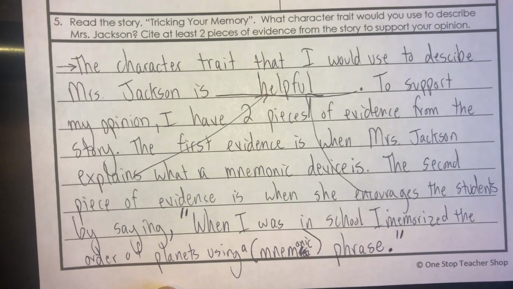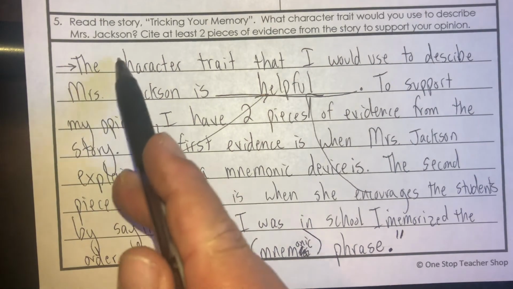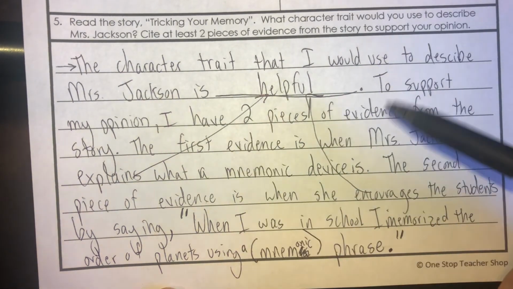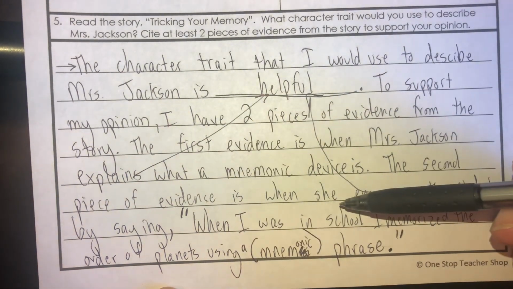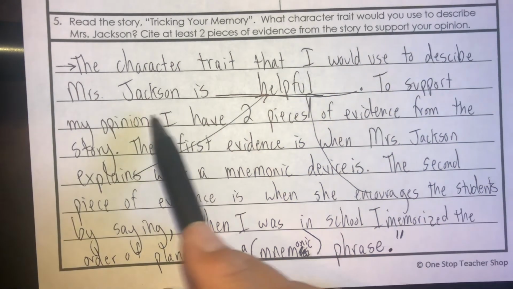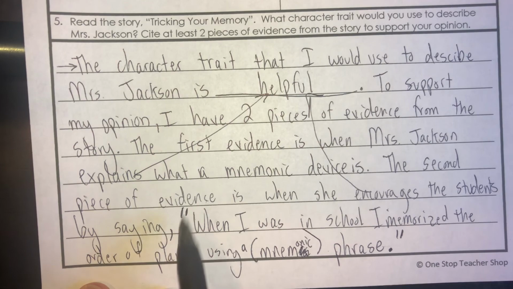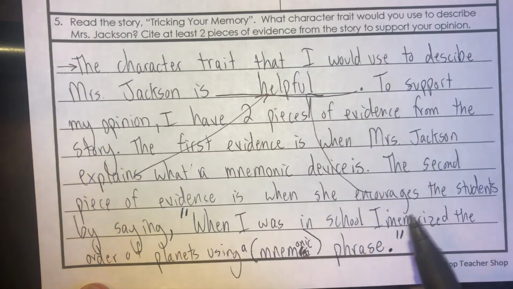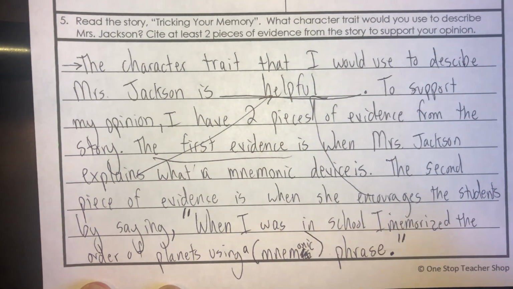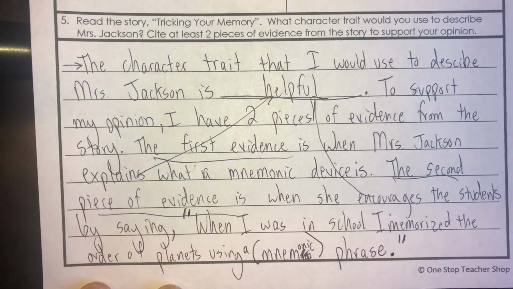Okay? All right, so you can see this is a good response. I have a topic sentence that explains what I'm going to write about. I tell the reader that I'm going to give them two pieces of evidence, and then look at my transitions. The first evidence is, the second piece of evidence is, I have good transitions to start off each one of my evidence sentences.